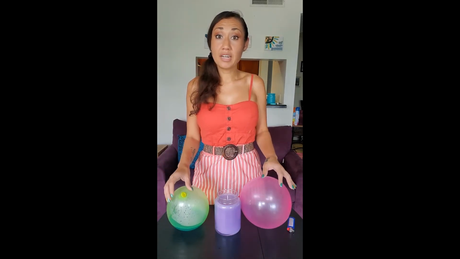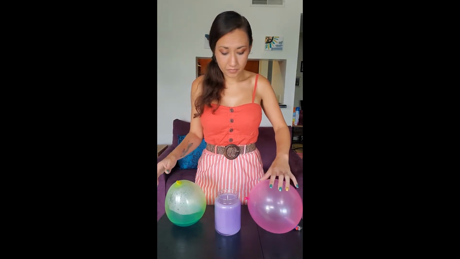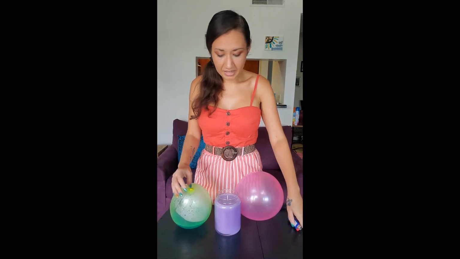One is blown up with just air, or a plain balloon, and the other balloon is blown up with air as well, but also partially filled with water that I have colored blue for visibility. I call this one the water-filled balloon. You also need a candle for this one. So I will go ahead and light the candle.